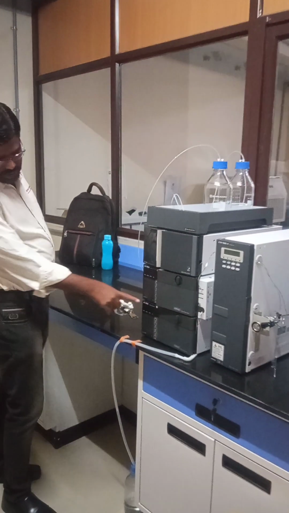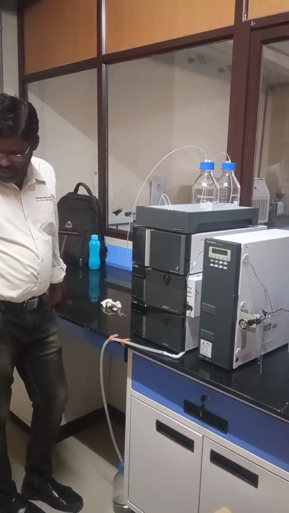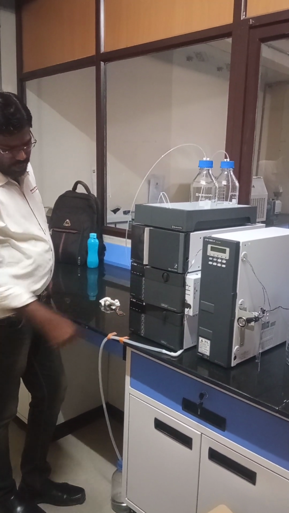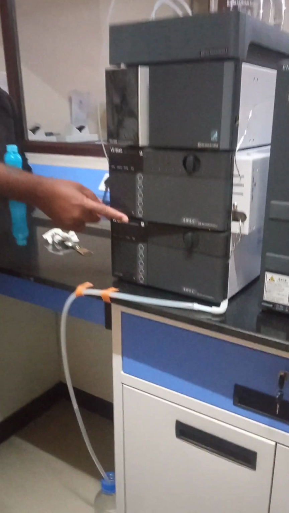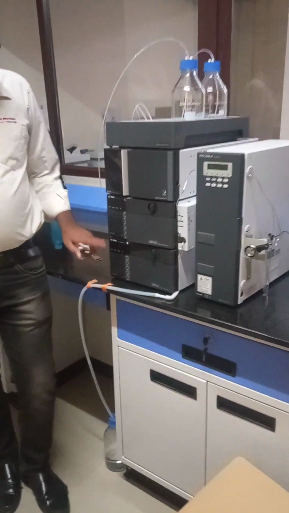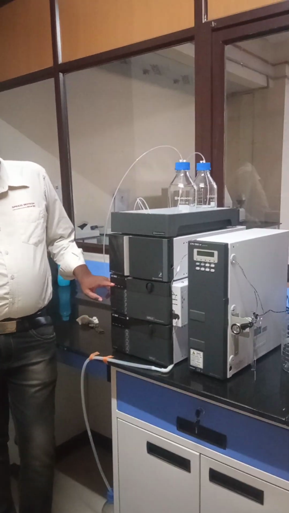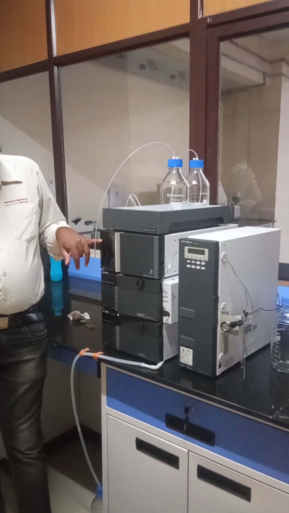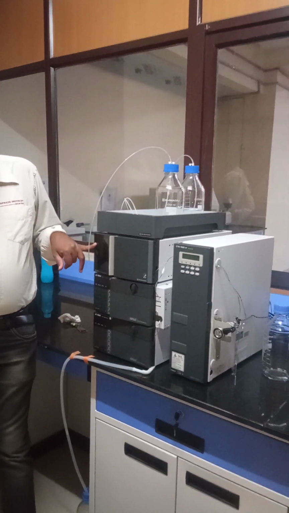Next is the LC-20AD pump A, already labeled. Next, the LC-20AD pump B. And the detector, SPD-M40 PDA detector.